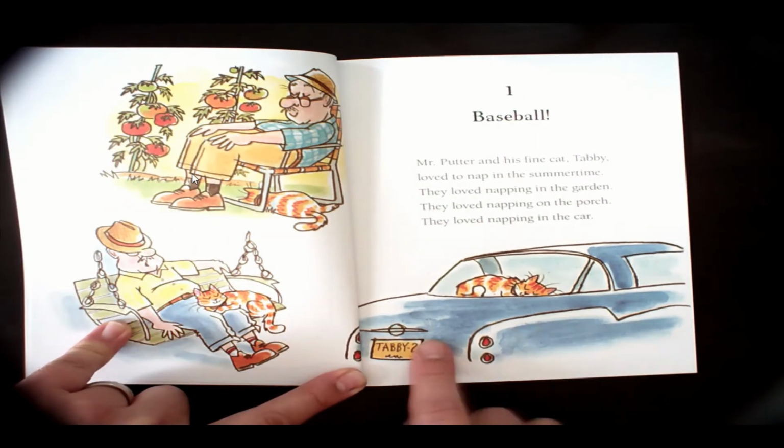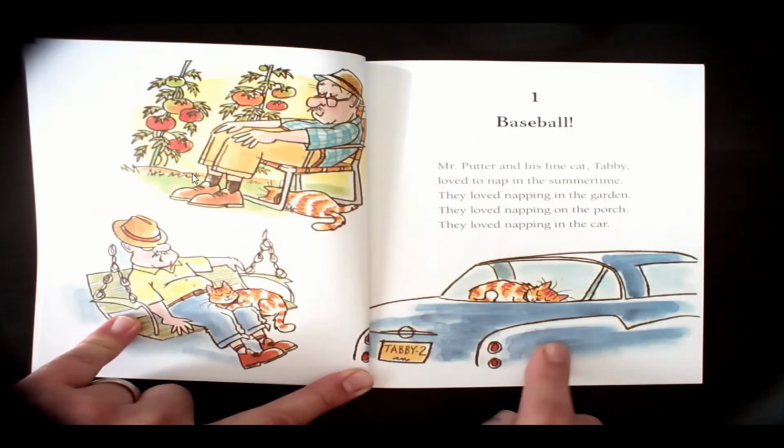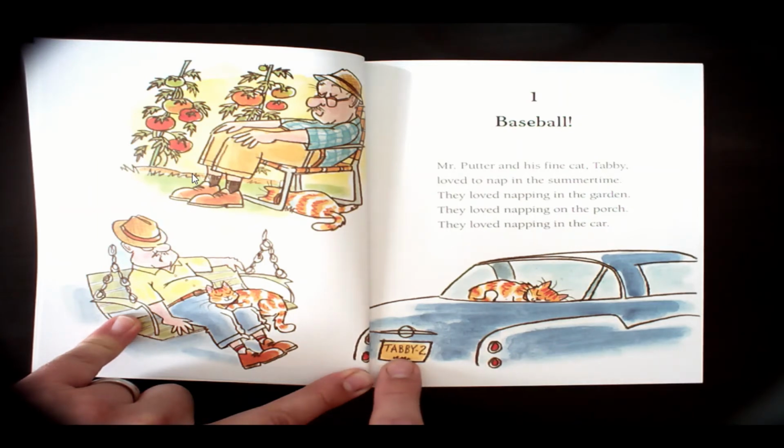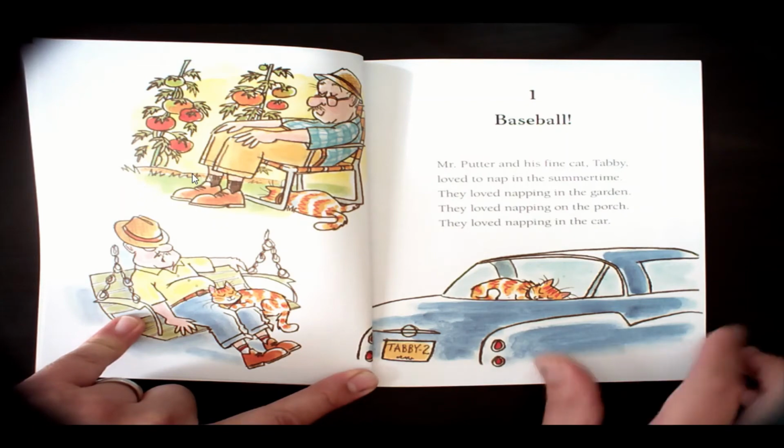My question now is, where's Mr. Putter here? They're always together, so where is Mr. Putter in this picture? I'm also noticing his vanity plate. He got that license plate specially made for himself, Tabby 2. So he must really love his cat Tabby to have that be his license plate.